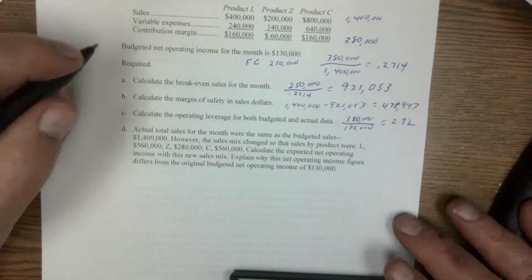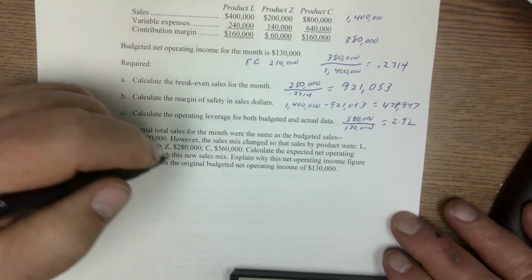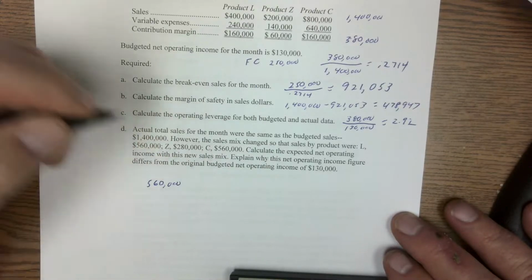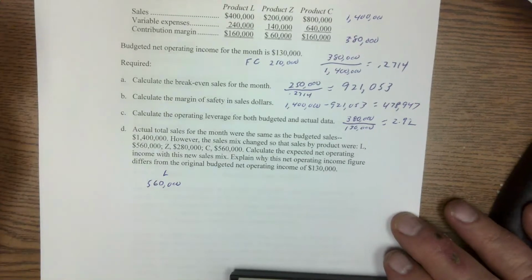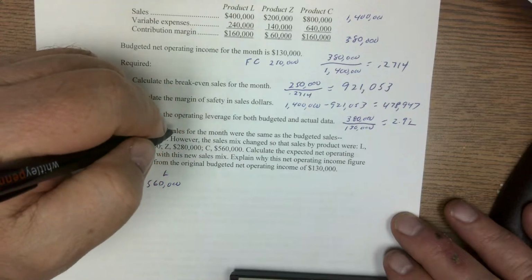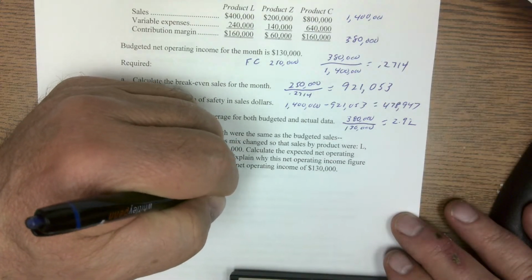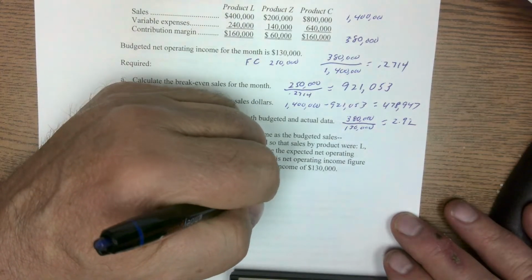Okay. So we have to redo this. So sales is going to be 560 for L. Z would be 280 and C was 560.